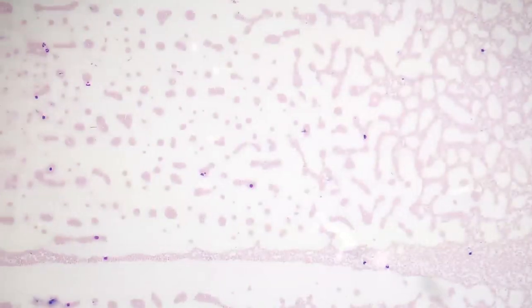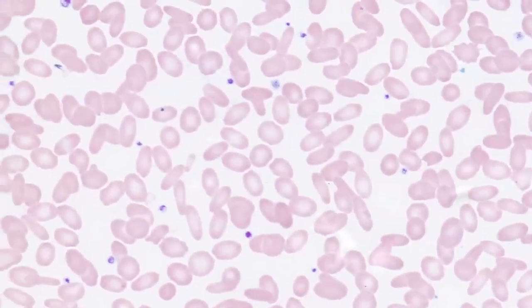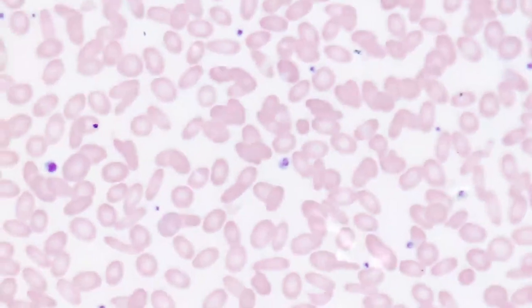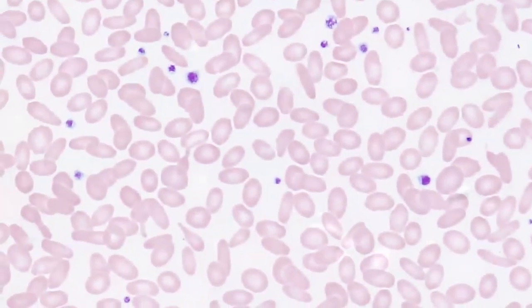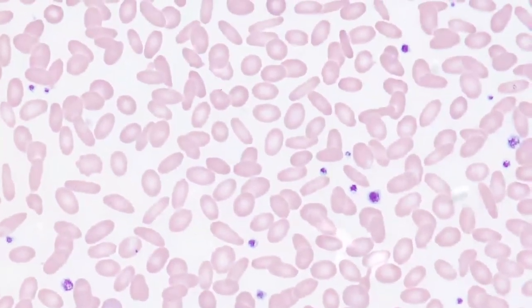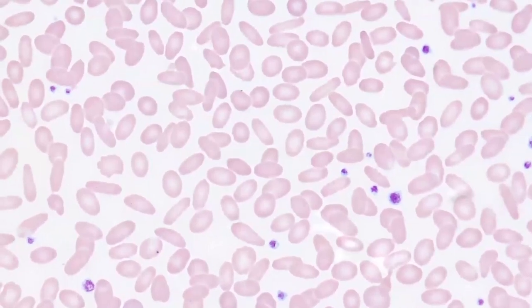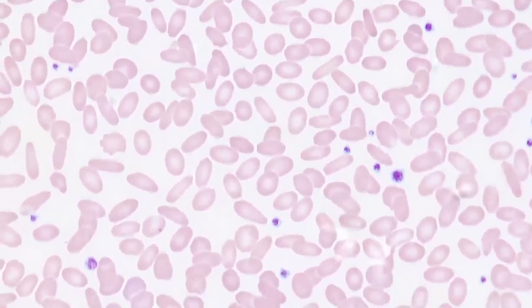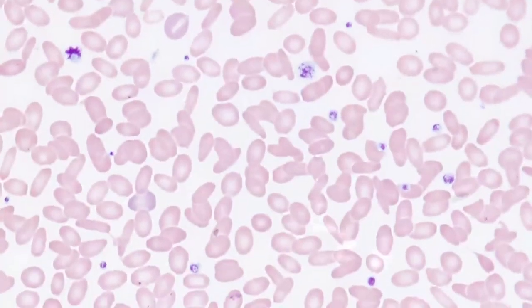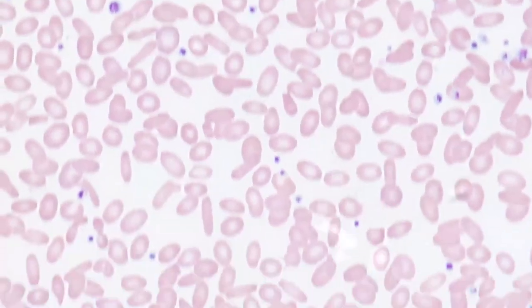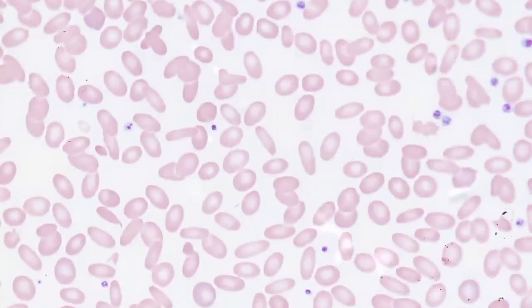Another example of a red cell membrane disorder is hereditary elliptocytosis. So here's an example of hereditary elliptocytosis. At high power, we can see that nearly all the red cells show some sort of elliptocyte shape. This is not to be confused with the elliptocytes seen in iron deficiency anemia. Although similar, the number of elliptocytes in hereditary elliptocytosis is markedly increased in comparison to those seen in iron deficiency anemia. Again, a defective spectrin is the most common abnormality in hereditary elliptocytosis.